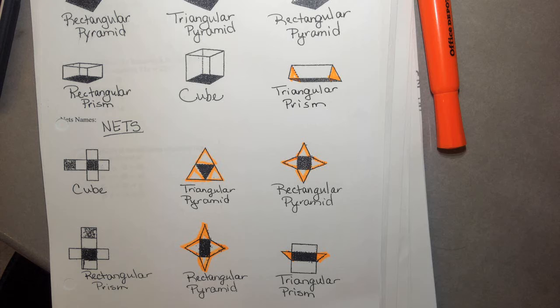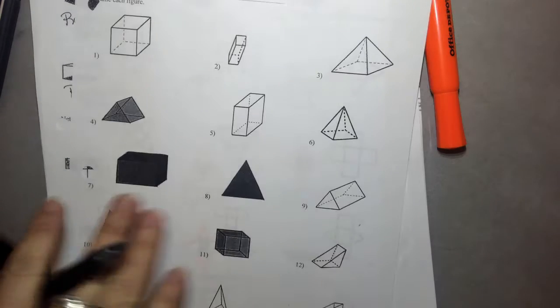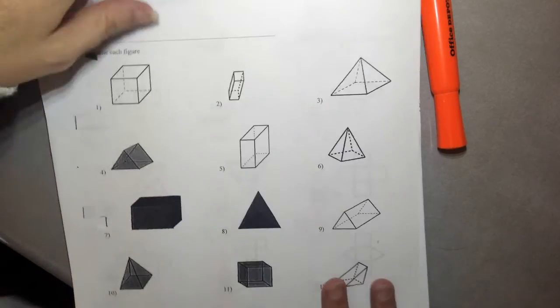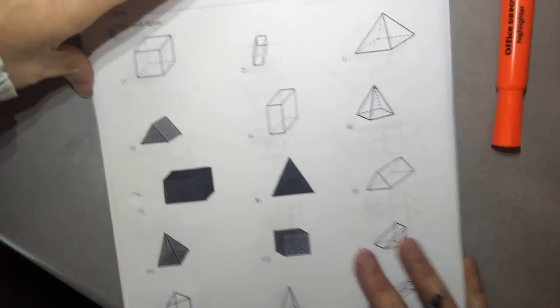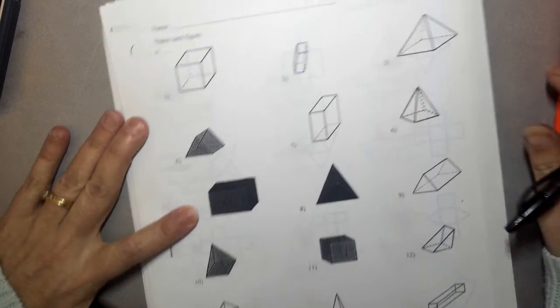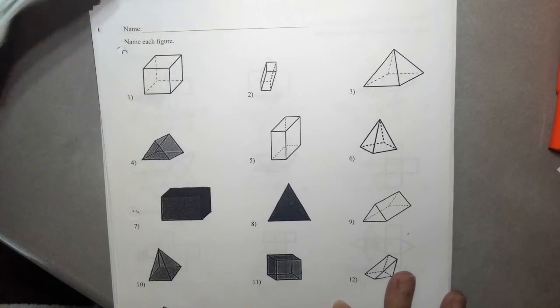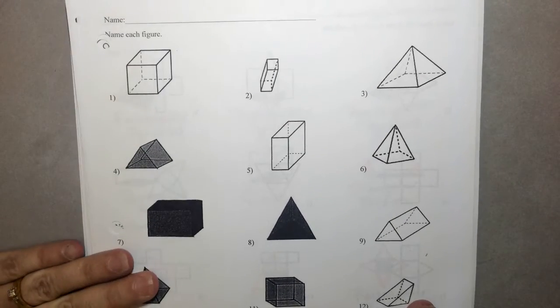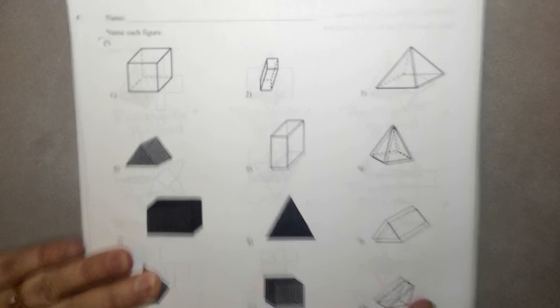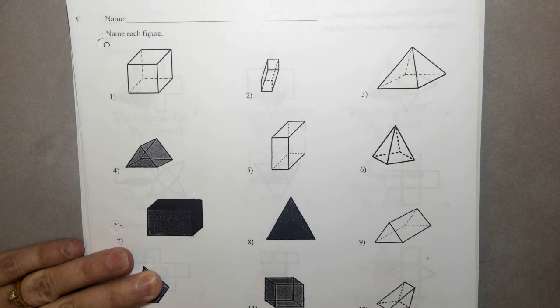Okay. Here we go. So we start with the net. I'm going to start with the closed shapes. Guys, we're doing it right now, I hope, as a group. Here we go. So, yes, the first one is a cube.